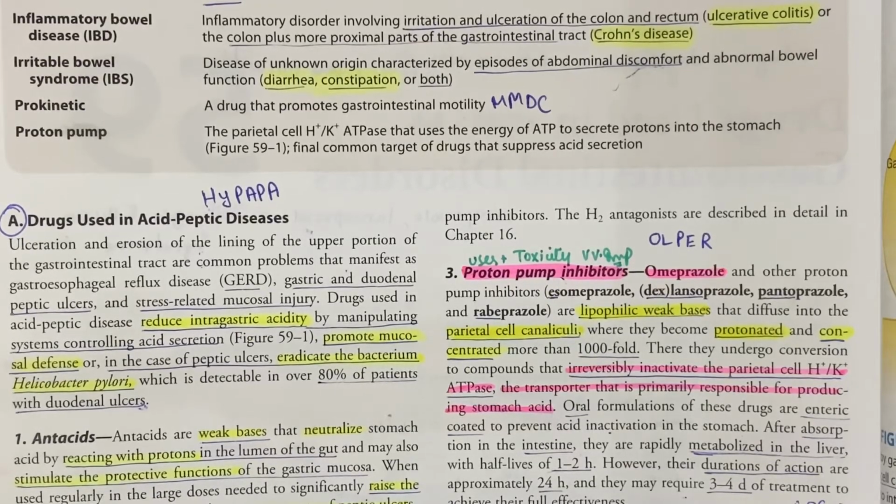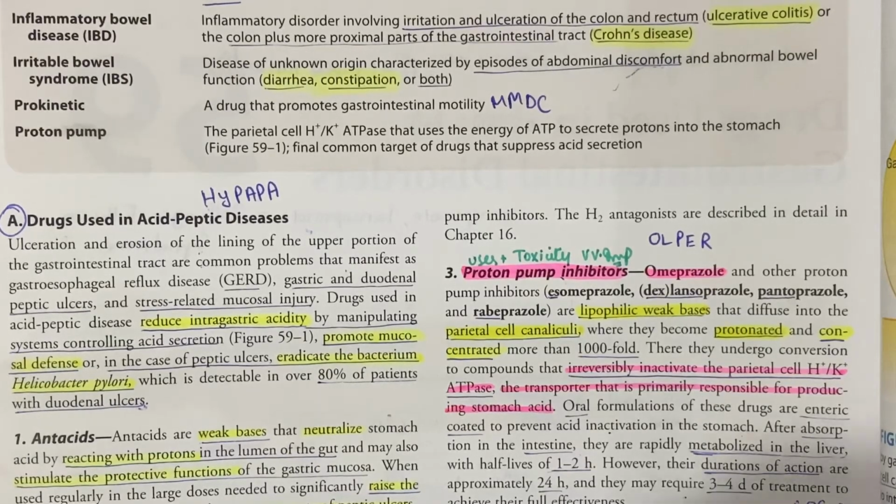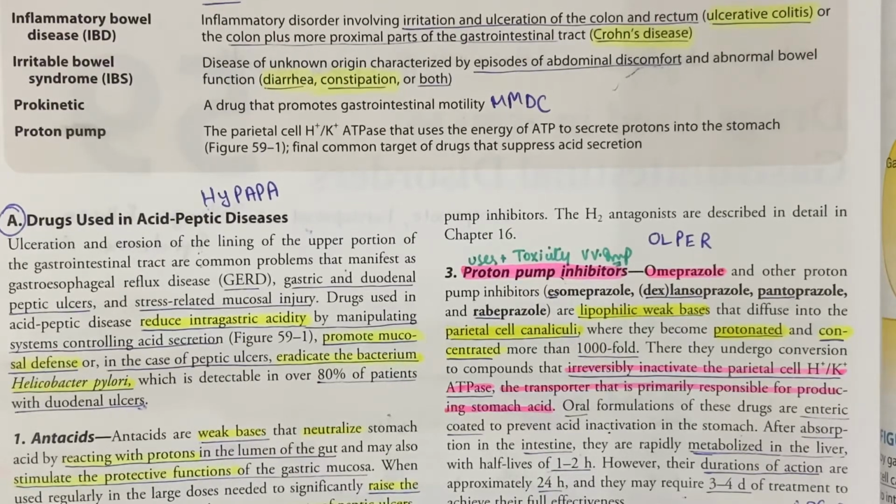The drugs we use reduce intragastric acidity by controlling acid secretion, promoting mucosal defense by increasing mucus and decreasing acid production, and eradicating the bacteria H. pylori with antibiotics, which is present in 80% of patients with duodenal ulcers.